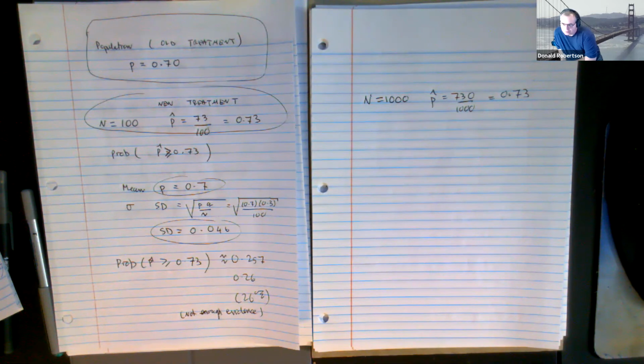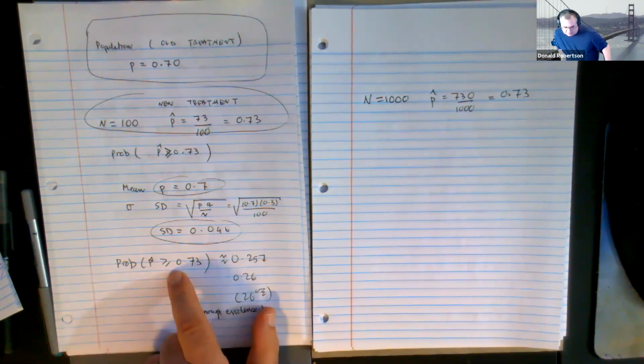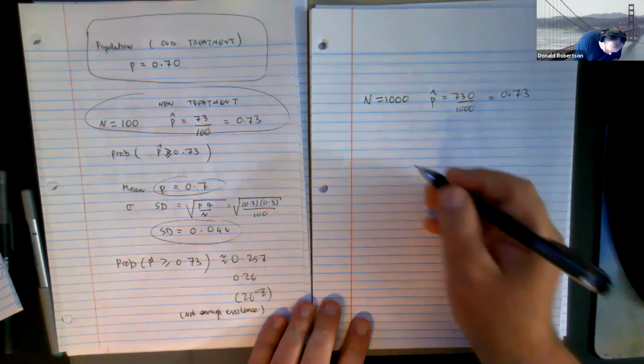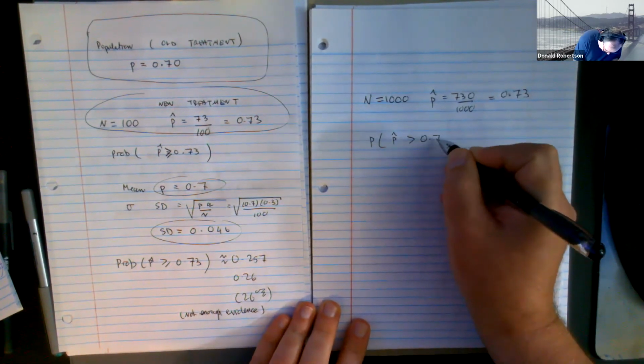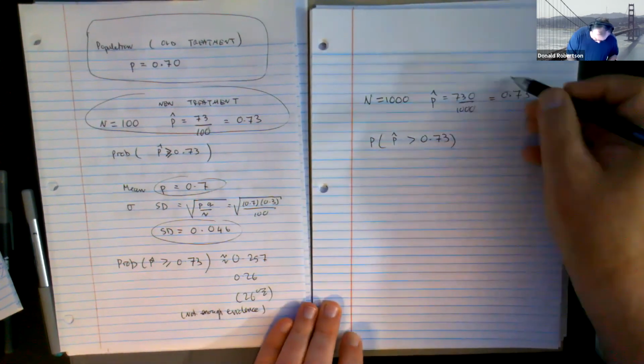Now, one of the good things about big sample sizes, don't you tend to get better data? So we're going to do the same P thing here. We're going to find what's the chances that you get a p-hat greater than 0.73 in this world.